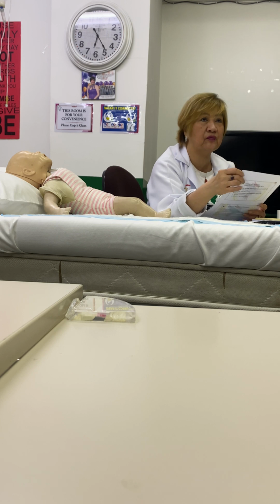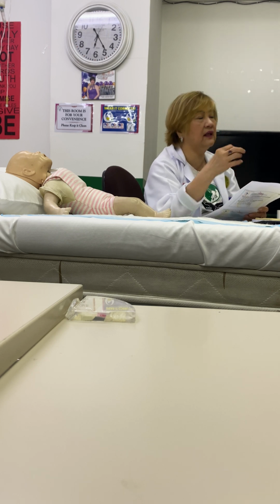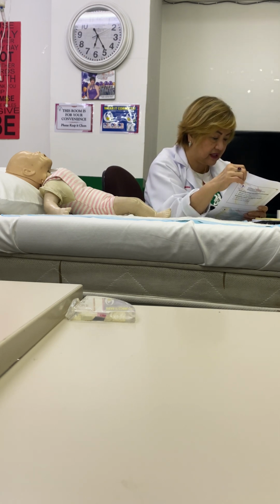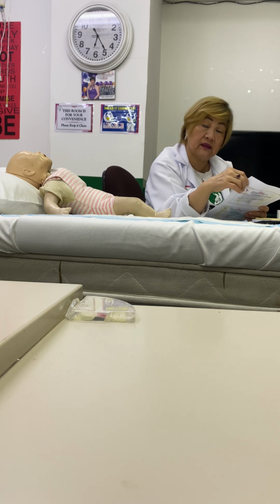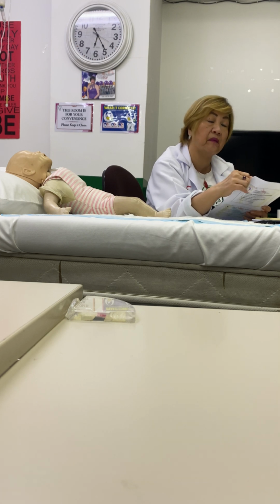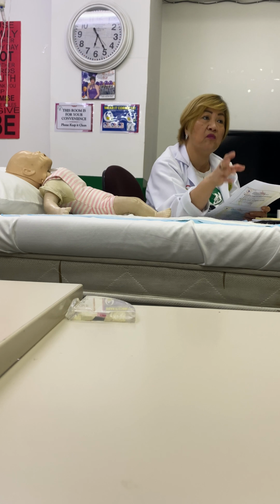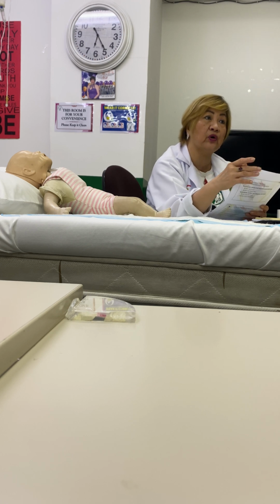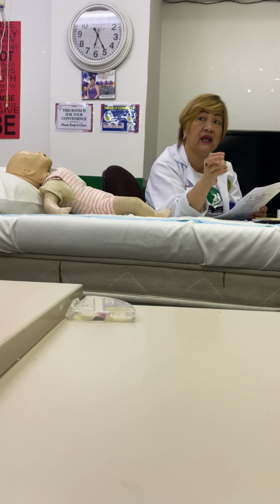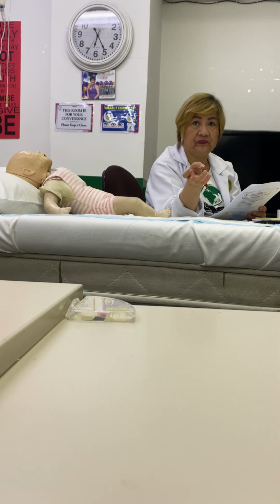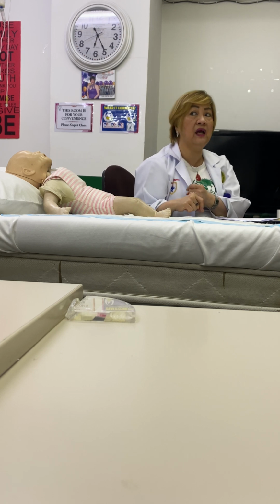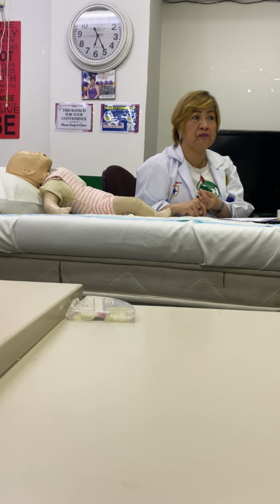So what are the examples of this? We call them the rapid response team, a multidisciplinary team. They are going to act after you recognize that your patient is deteriorating. Okay, so we have one, as I said, the rapid response system. So we have the rapid response team.